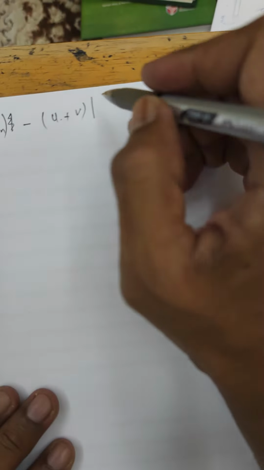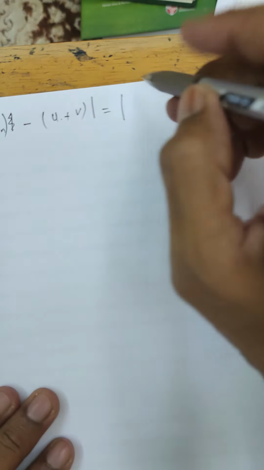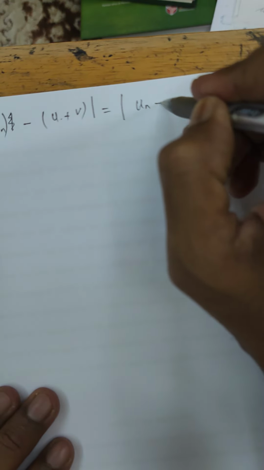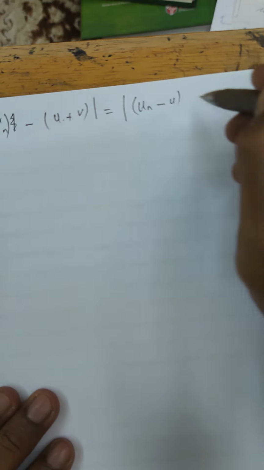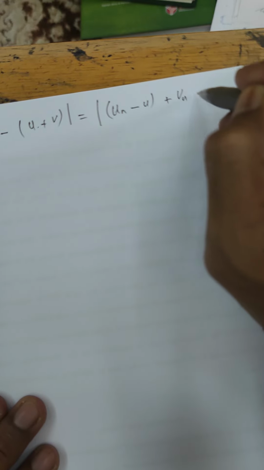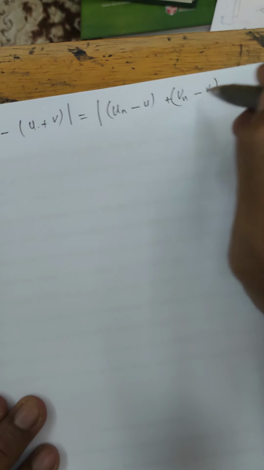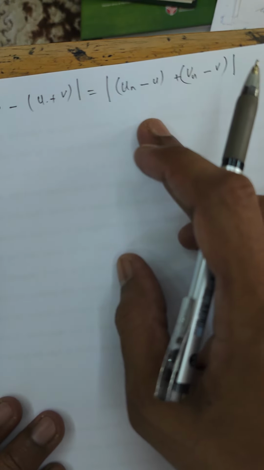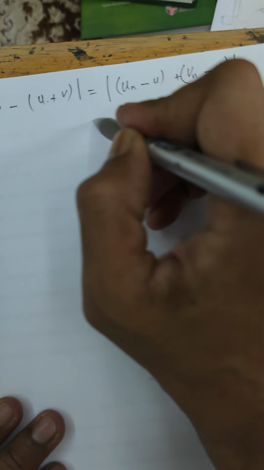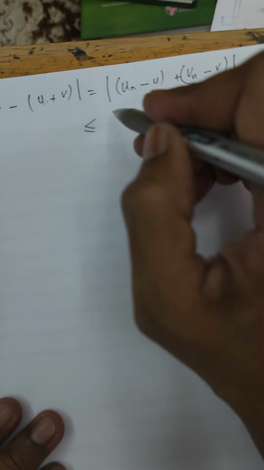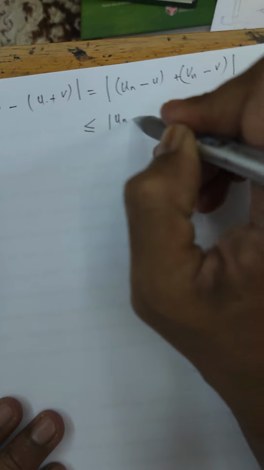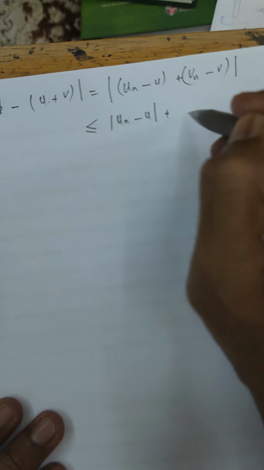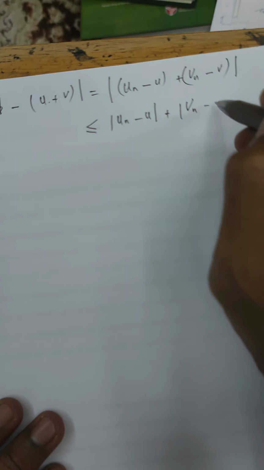You can write this as un minus u plus vn minus v. We just rearrange those things, and then we can use the triangle inequality. That gives you less than or equal to the absolute value of un minus u plus the absolute value of vn minus v.